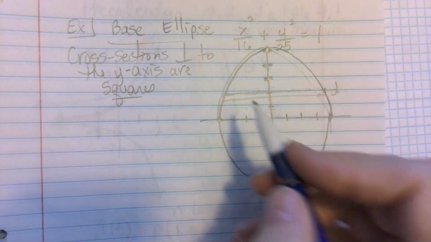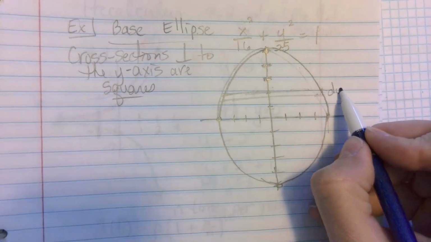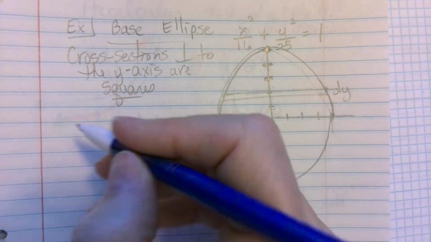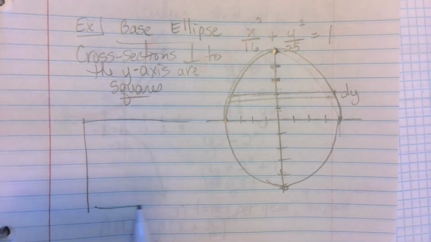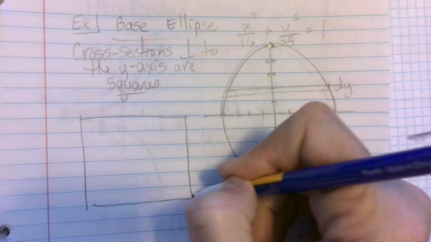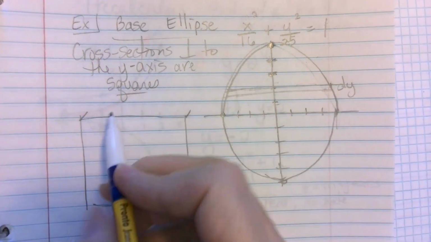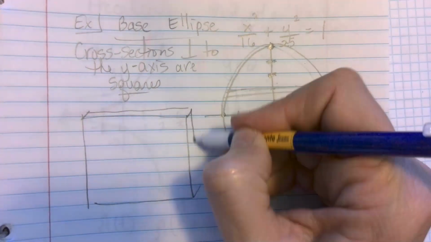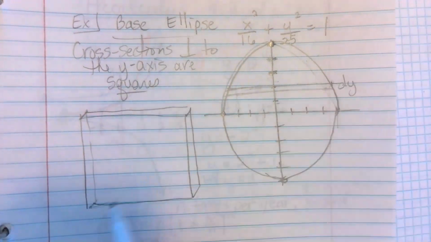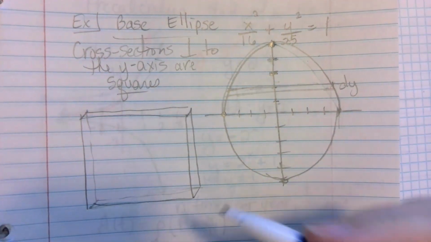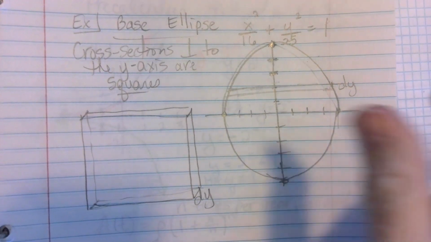But since it's perpendicular to the y-axis, the little width of it is a dy. And that's a pretty doggone big slice, so I'll make it kind of big here. That I cut out here. And we have that little square prism dy.